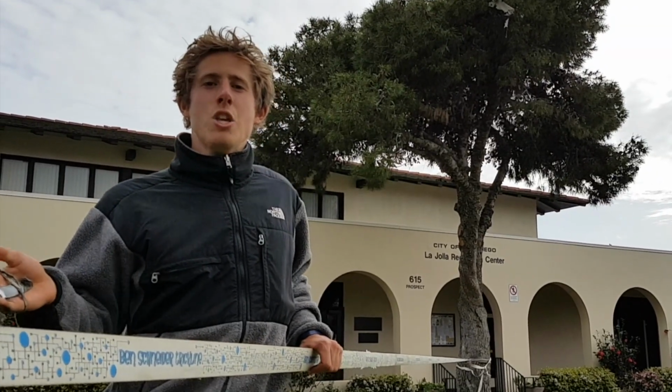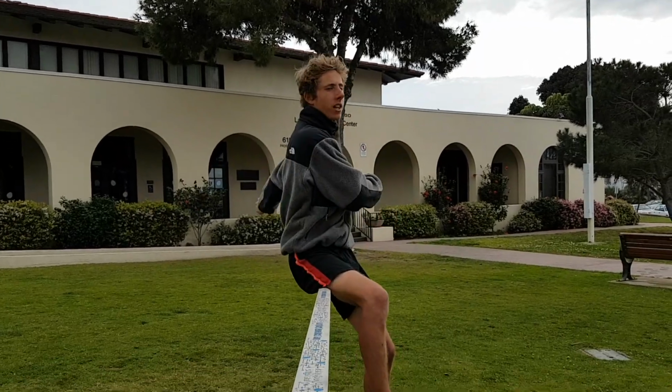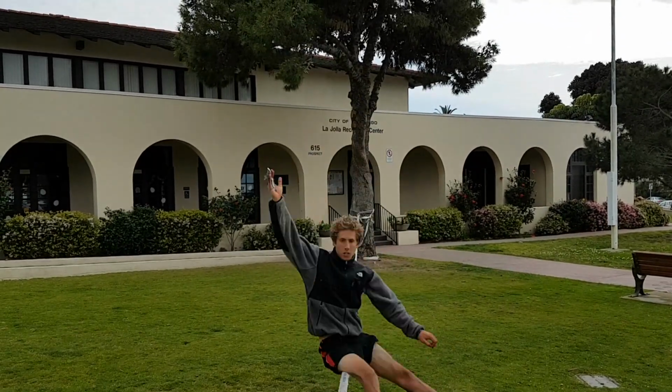Since people sit on different sides of the line when they slackline, you can't say spin to the left or spin to the right, because it'll be different for different people. So in slacklining, we use the term frontside or backside, which describes how you're spinning in relation to where you are on the line. When you do a backside spin, you're spinning away from the line. And when you do a frontside spin, you're spinning towards the line.